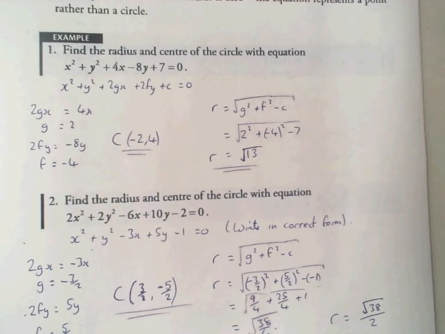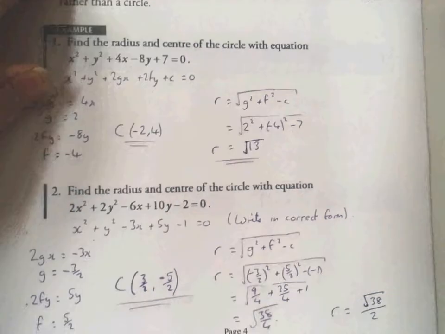My radius is given by the square root of g squared plus f squared minus c. So I know g, I know f, I know c from the equation here. Substitute in, evaluate, and we'll find the radius is the square root of 13. Okay, so again, just substitution there.